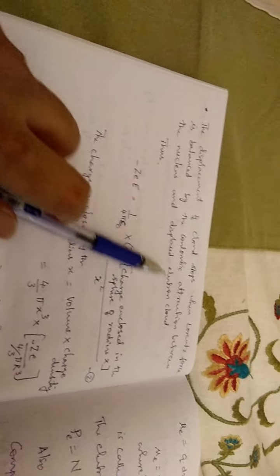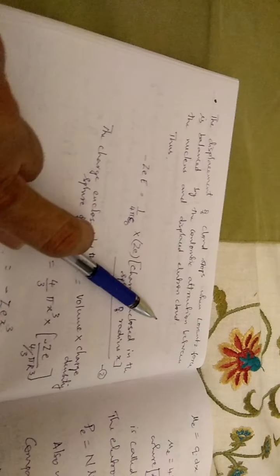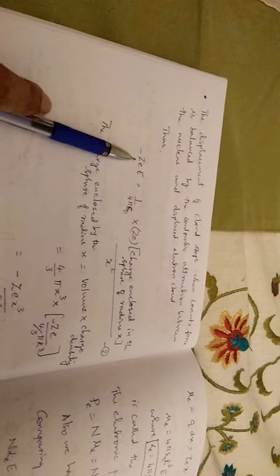So this is F_L, opposite to the direction of the electric field, and it displaces the electron cloud through a distance x. The displacement of the cloud stops when the Lorentz force is balanced by the Coulombic attraction force between the nucleus and the displaced electron cloud. Thus, minus ZeE, this is the Lorentz force, and this is balanced according to Coulomb's inverse square law.